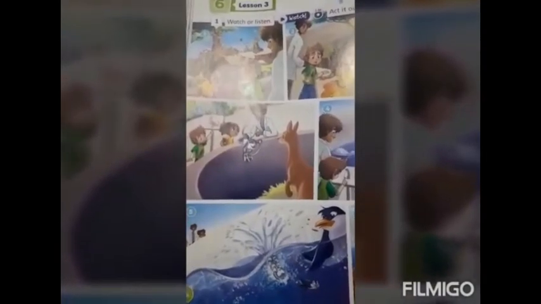Let's move to picture 5. Can you point to Megabyte? Excellent. Look at Megabyte. Here we have Megabyte. Where is Megabyte? Megabyte is in the water. Very good.